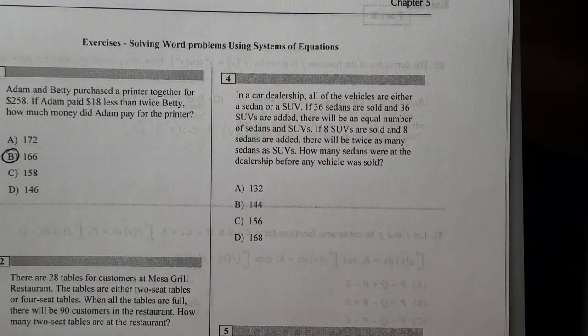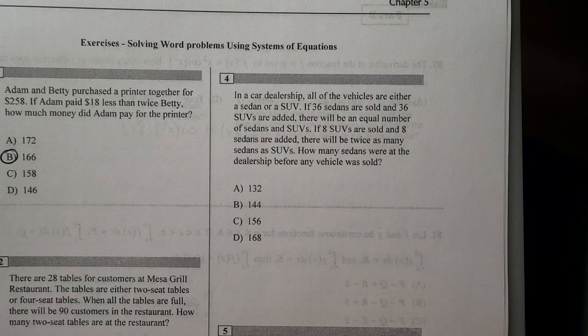Okay, 2 more. In a car dealership, all of the vehicles are either a sedan or an SUV. If 36 sedans are sold and 36 SUVs are added, then there will be an equal number of sedans and SUVs. If 8 SUVs are sold and 8 sedans are added, there will be twice as many sedans as SUVs. How many sedans were at the dealership before any vehicle was sold? So go ahead and try this problem out. Set up the 2 equations in this scenario.